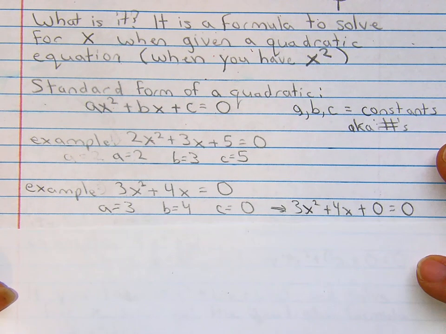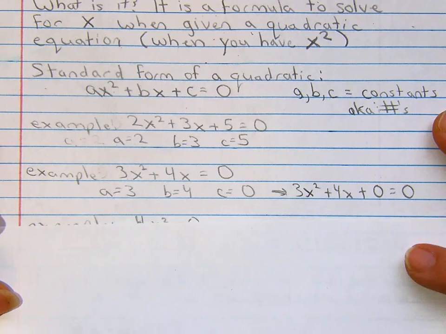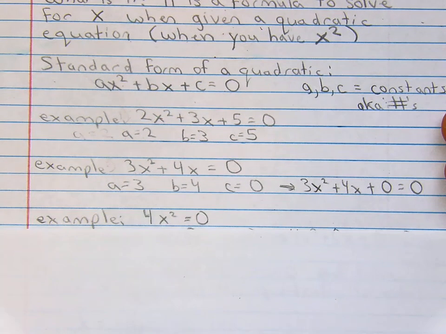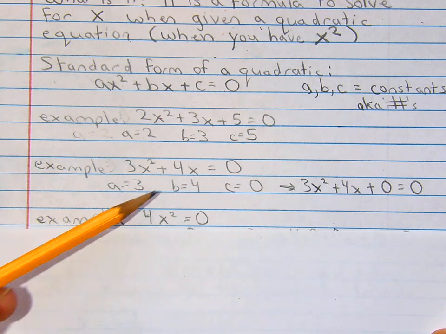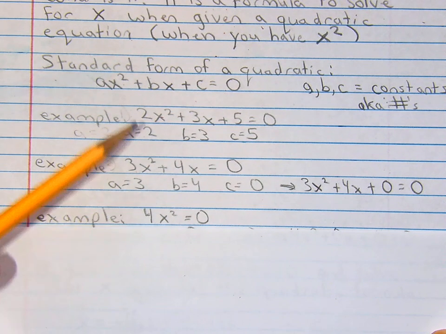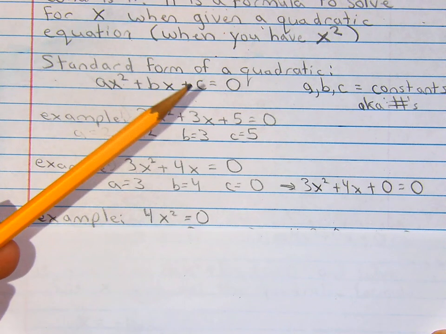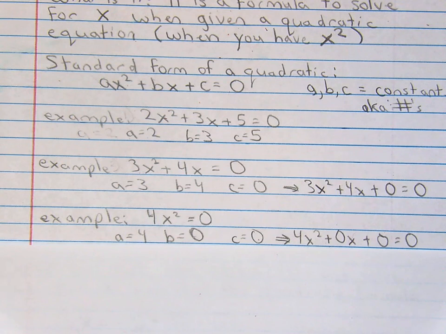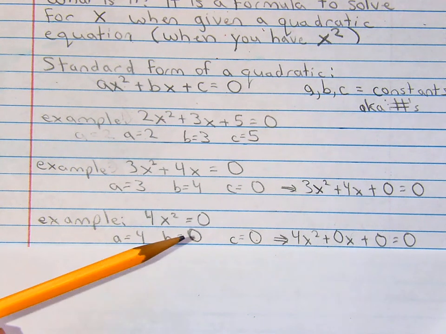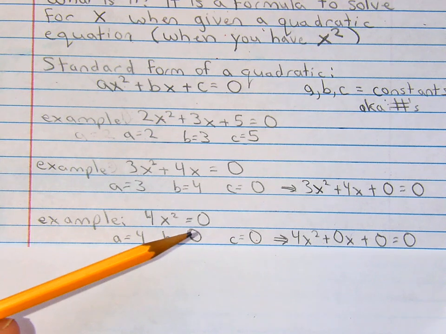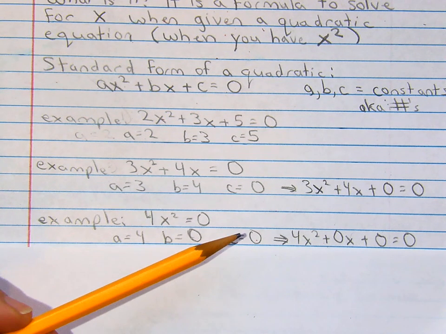So another way that you might see a quadratic equation would look like this. Believe it or not, that's still a quadratic equation. We still have our x squared, right? But you're like, well, what is b? What is c? If they're not there, then they're 0. But they still have technically a numerical value. The numerical value is just nothing. It's just 0. So b equals 0 in this situation, and c equals 0.